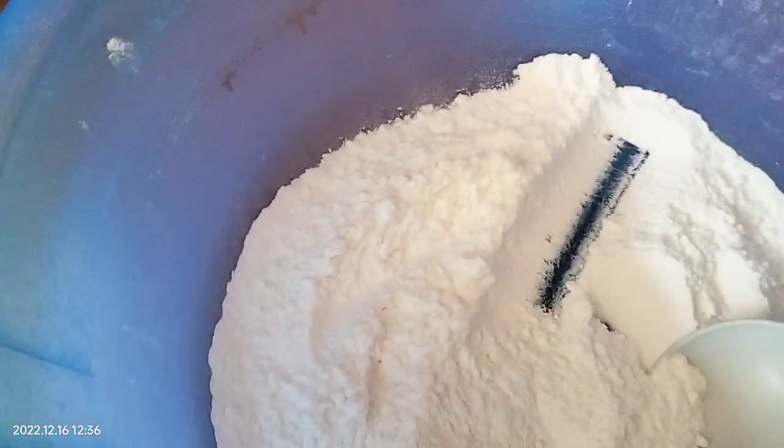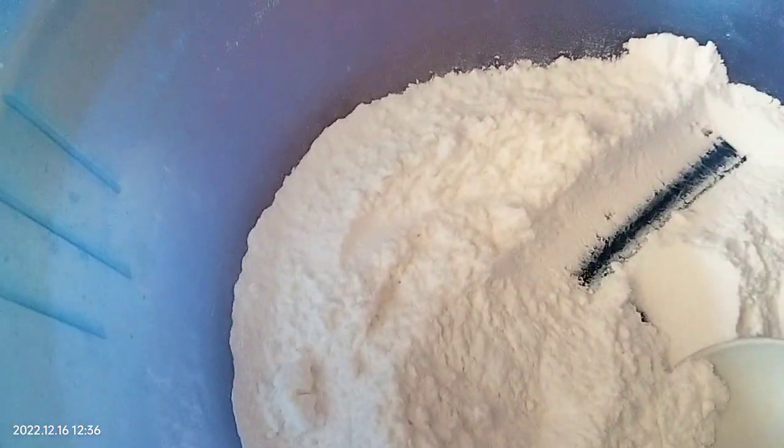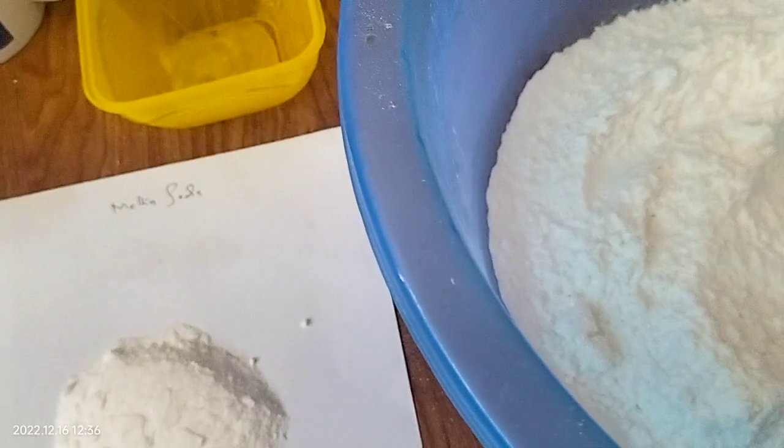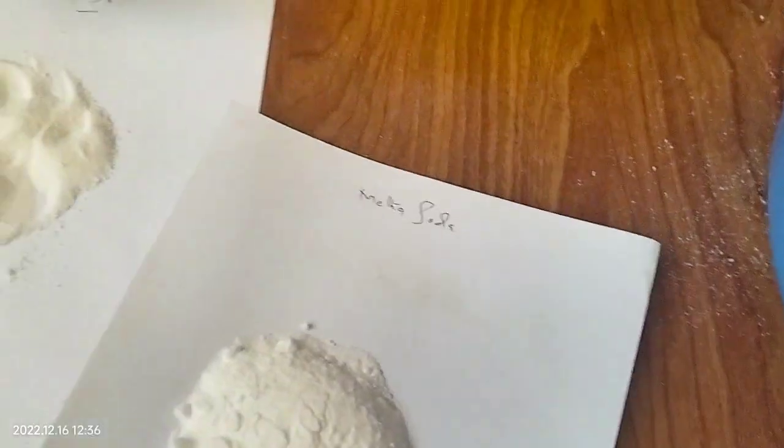Now come on, we make washing powder. This is the washing powder. This is sodium carbonate. We mix sodium bicarbonate. Sodium bicarbonate in this cup. Number 1.